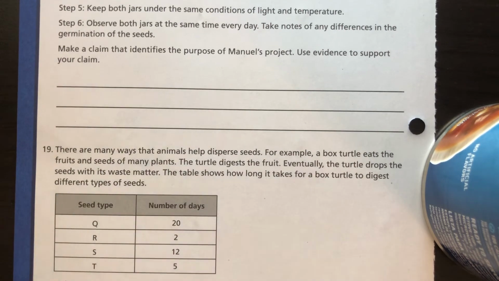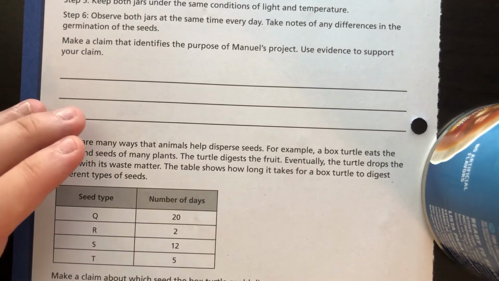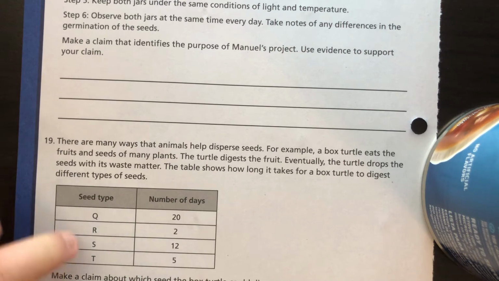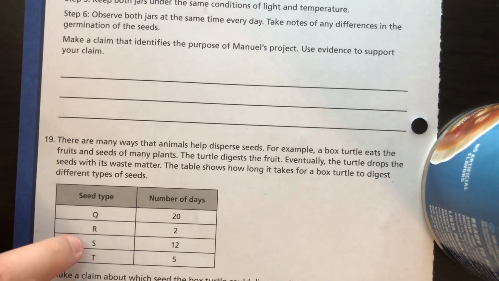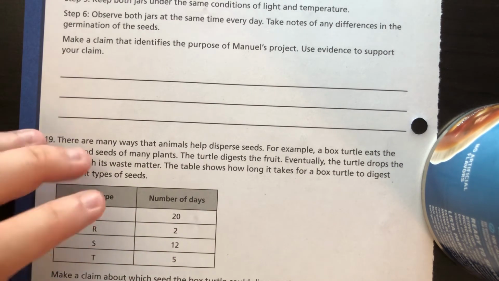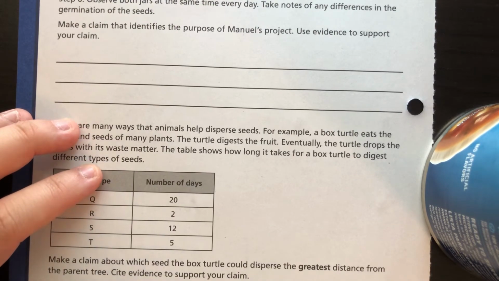Then 19, there are many ways that animals help disperse seeds. For example, a box turtle eats the fruits and seeds of many plants. Then the turtle digests the fruit. Eventually, the turtle drops the seeds with its waste matter. Haha, poop. The table shows how long it takes for a box turtle to digest different types of seeds. So seed type Q takes 20 days, seed type R takes 2 days, seed type S takes 12 days, and seed type T takes 5 days. Make a claim about which seed the box turtle could disperse the greatest distance from the parent tree.